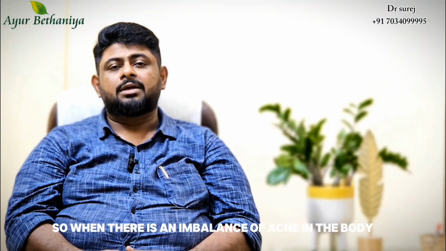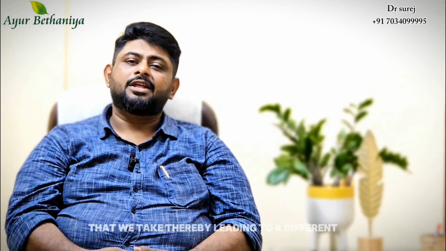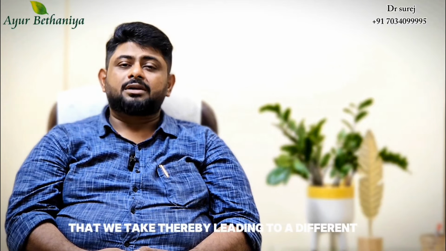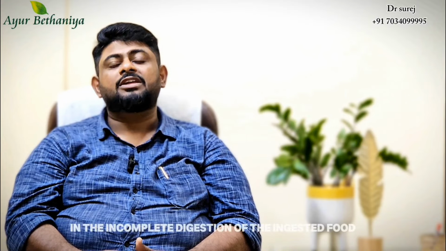So when there is an imbalance of Agni, it leads to improper digestion of the food that we take, thereby leading to different types of toxins in the body because of the incomplete digestion of the ingested food.